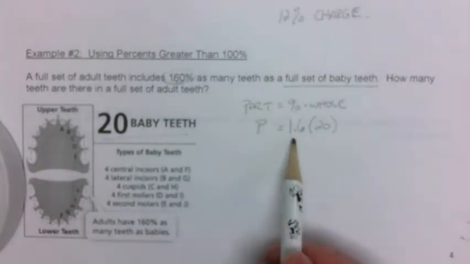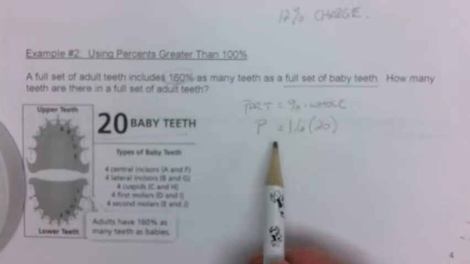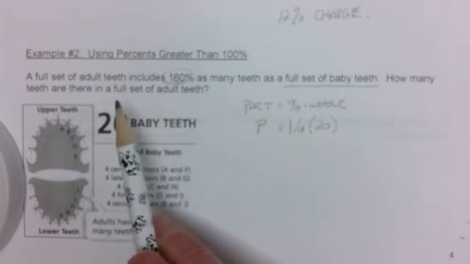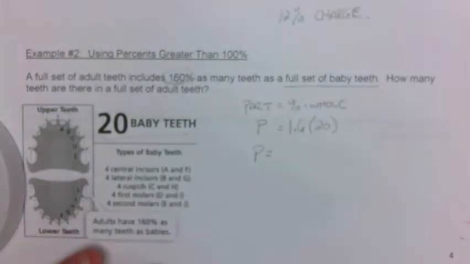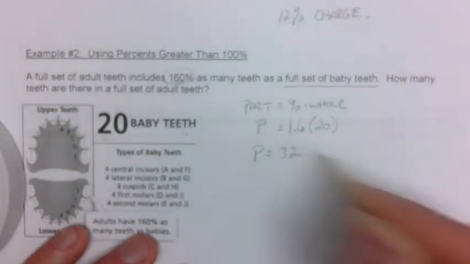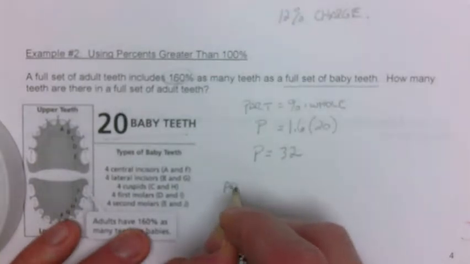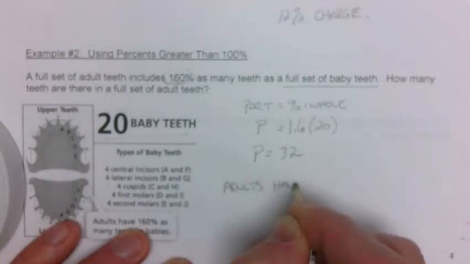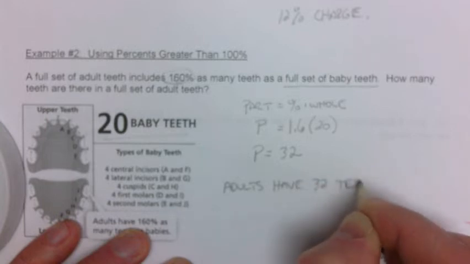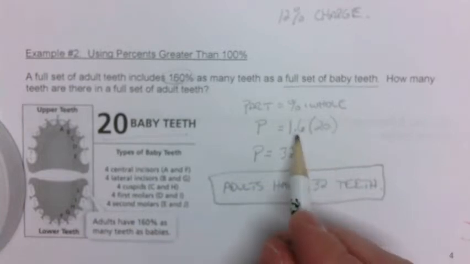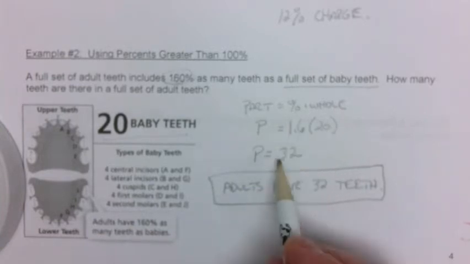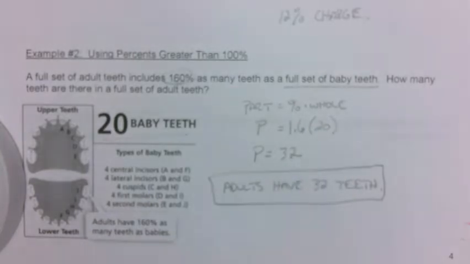Notice that we're multiplying by a number that's bigger than 1, so our answer should get bigger, which makes sense because adults have more teeth than babies do. So when we multiply 1 6/10 by 20, that's going to give us an answer of 32. And this means that adults have 32 teeth. When you multiply your whole value by a percentage more than 100%, the part is actually going to be bigger than the whole. Adults have 32 teeth.